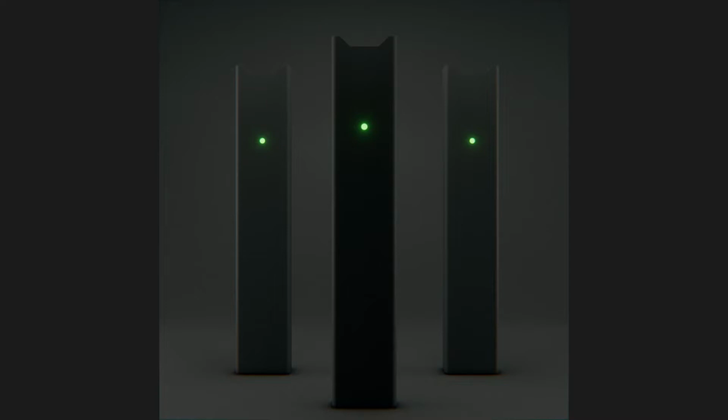Today I'm going to show you my process for modeling a Juul. For those of you who don't know what that is, it's one of these new vapes that everyone seems to have nowadays. I thought it'd be a pretty good quick study because it isn't that complicated to model, so it's going to really help us get comfortable with some hard surface modeling principles.